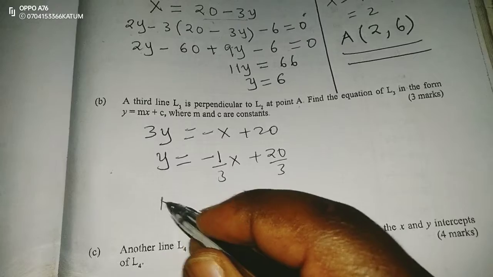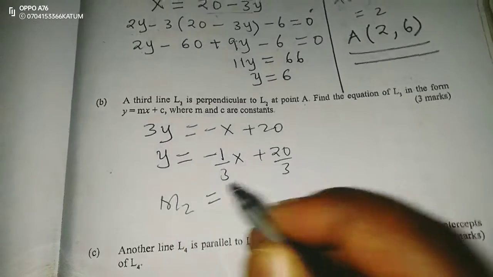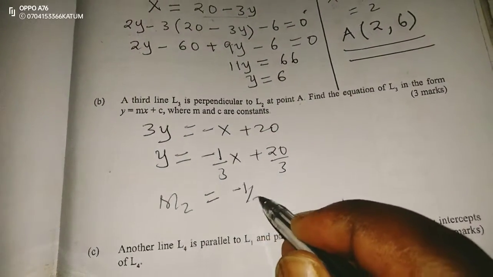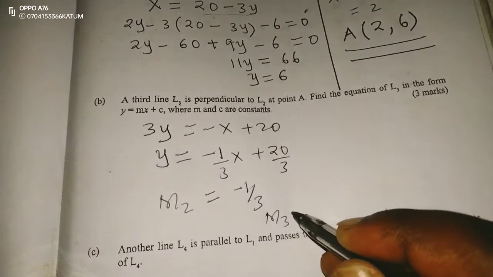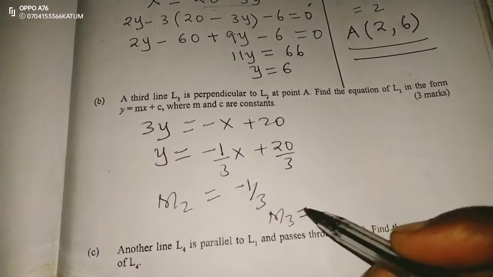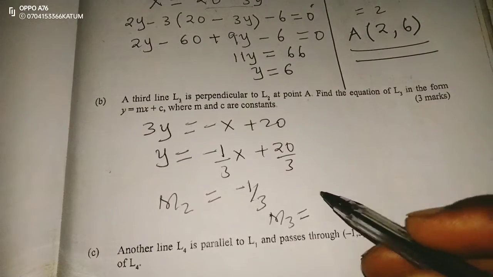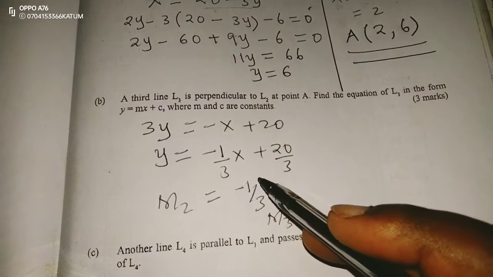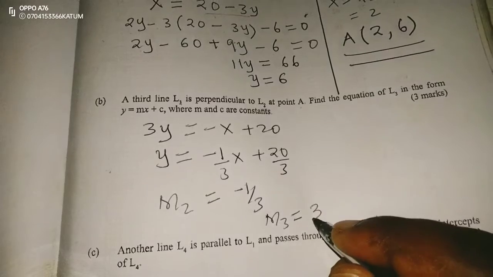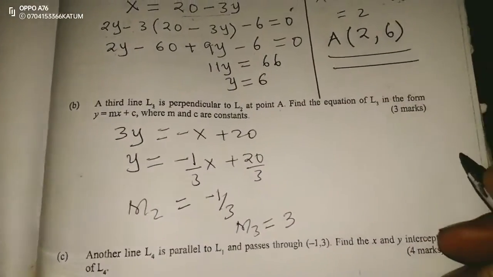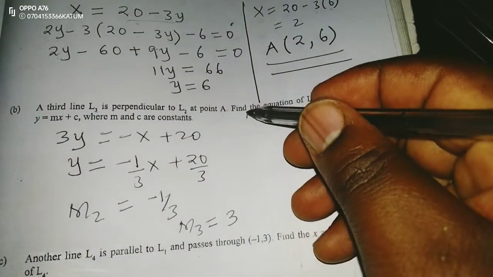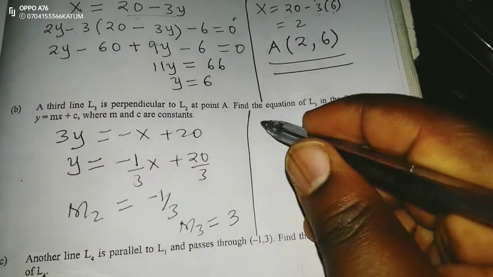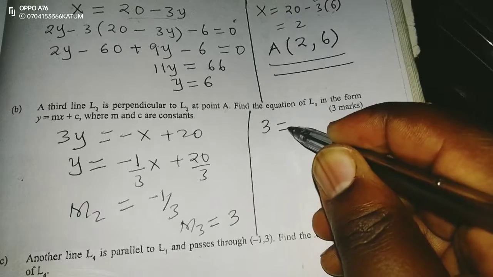This means the gradient for this second line is negative a third, the coefficient of x. This means now for line 3, which is perpendicular to this one, we can get the gradient. This is going to be the reciprocal of this with the reverse sign. That means 3 with a positive, so that when the two are multiplied, they give us a product of negative 1. So with the gradient, now we can express it.